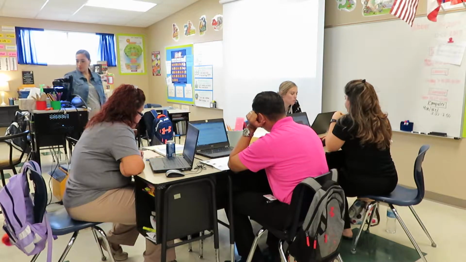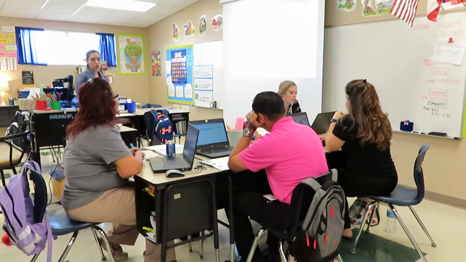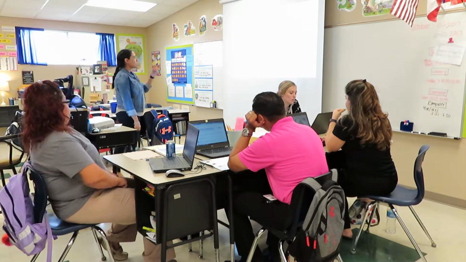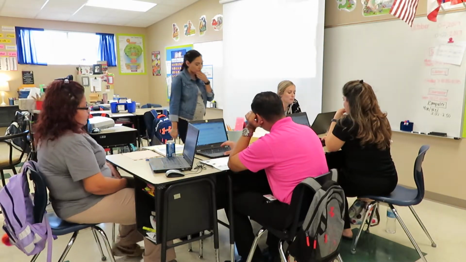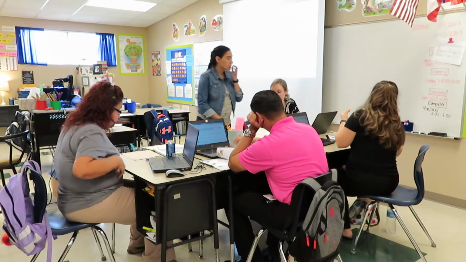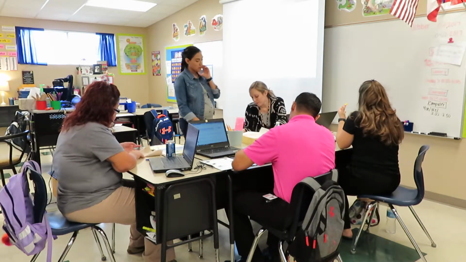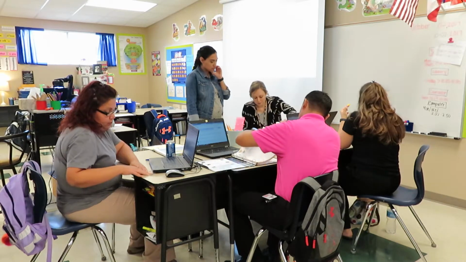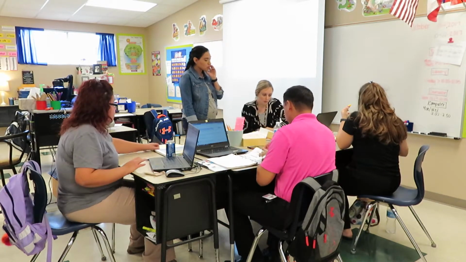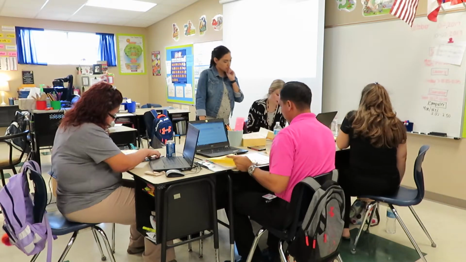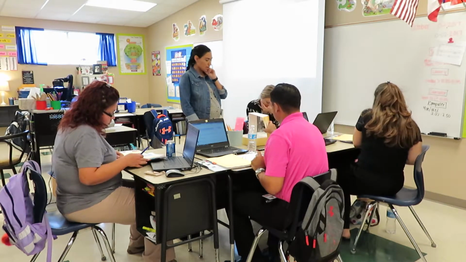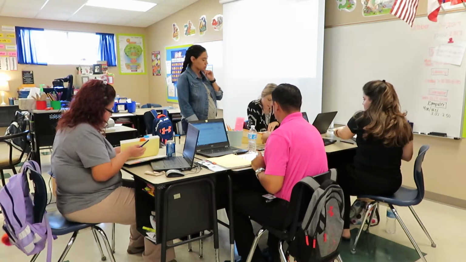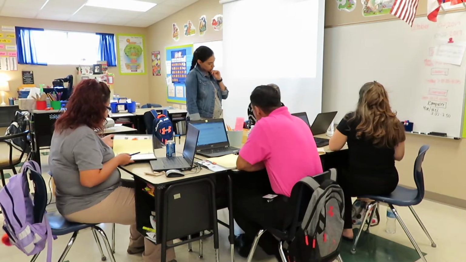All right. So the next thing on our agenda are the reading STAAR results. If you go to your binder and go to reading hotspots, these are the results from the reading STAAR test last year. Basically these are the 5th grade students now.